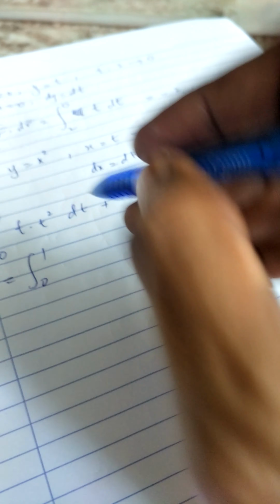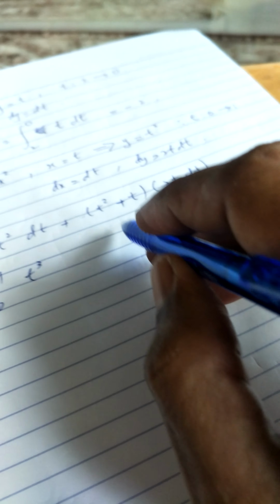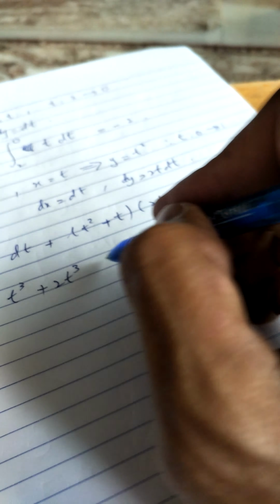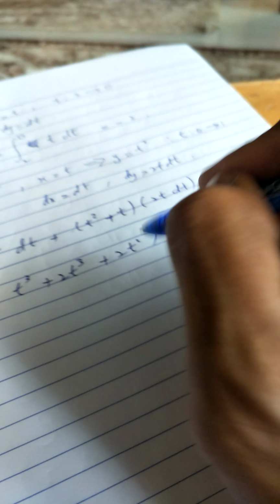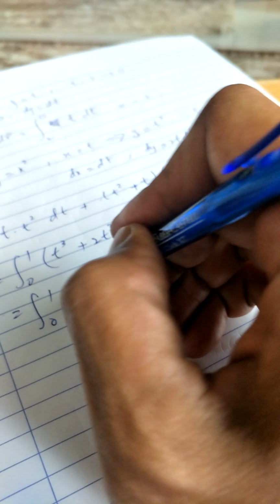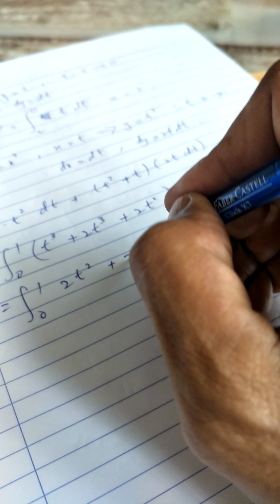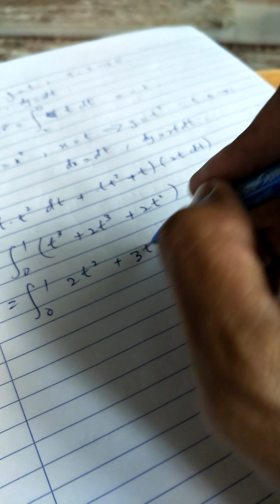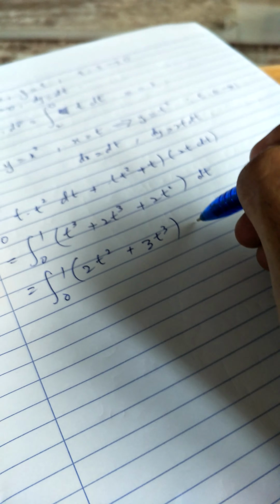Simplify everything. You got the integral from 0 to 1 of t cubed plus 2t cubed plus 2t squared dt. So that's 2t squared plus 3t cubed dt.